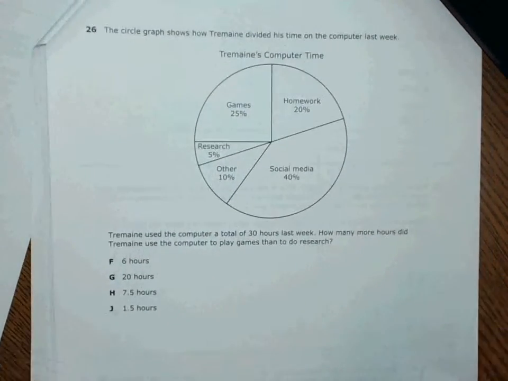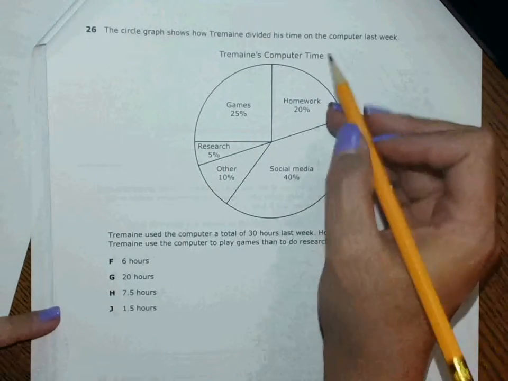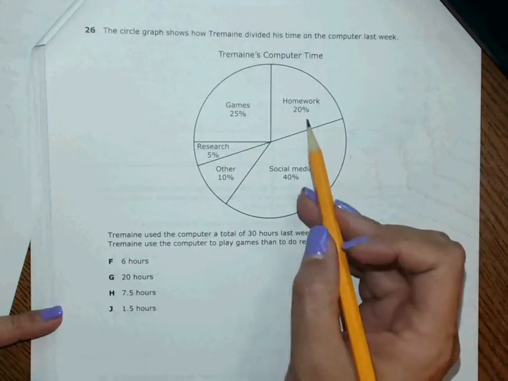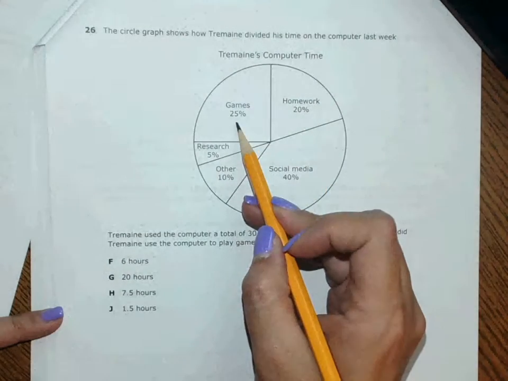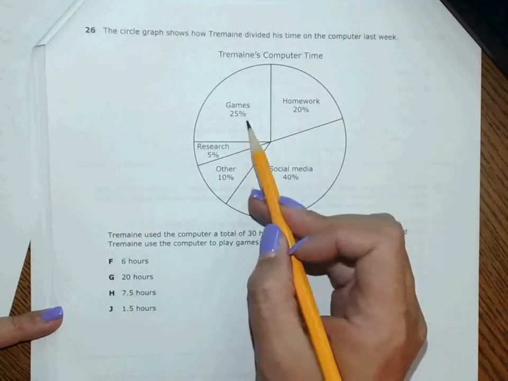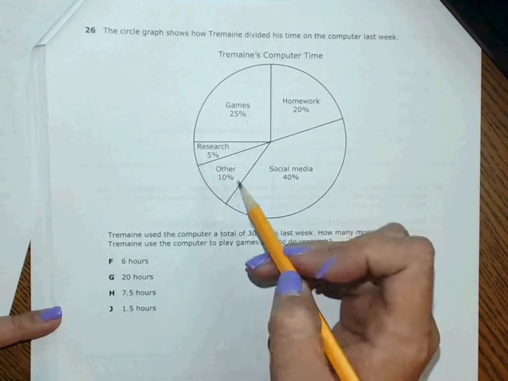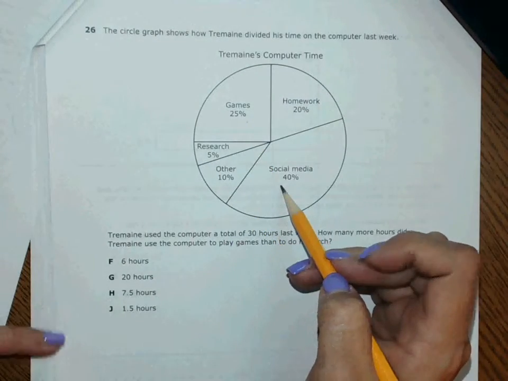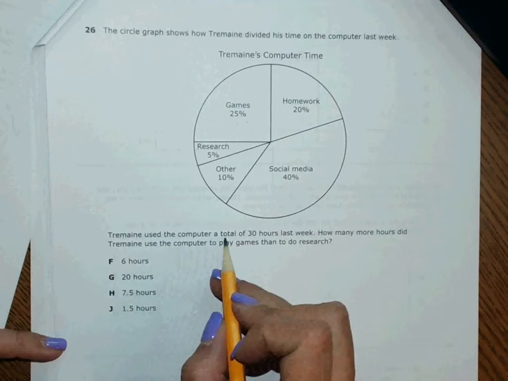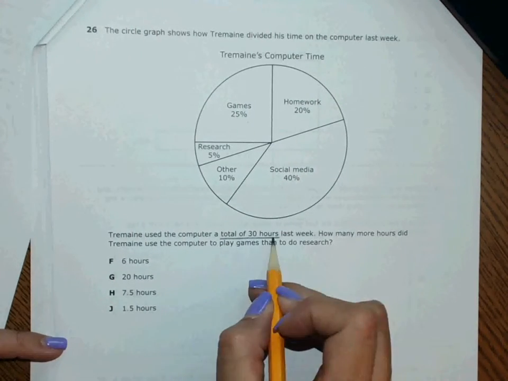Number 26, it says a circle graph shows how Tremaine divided his time on the computer last week. He got 20% with homework, 25% games. That makes sense. 5% research, 10% other, and 40% social media. Tremaine uses a computer a total of 30 hours. So again, that's my total.